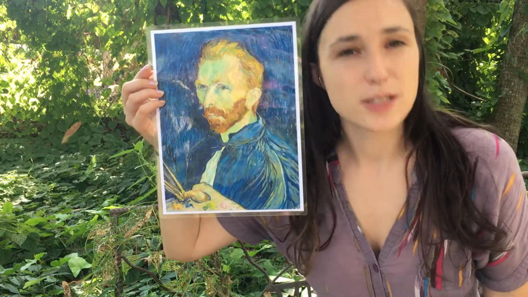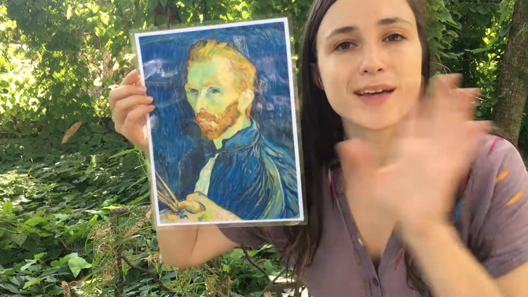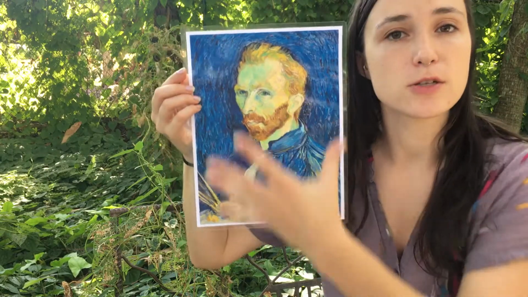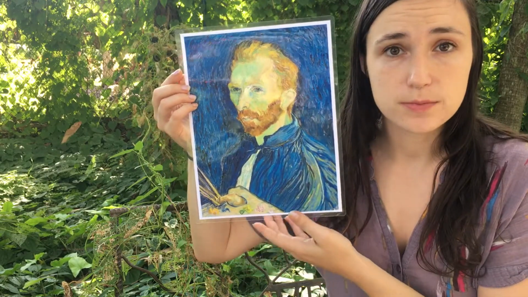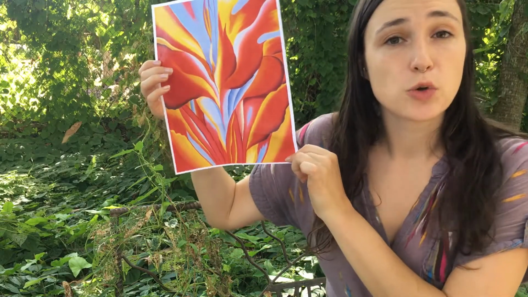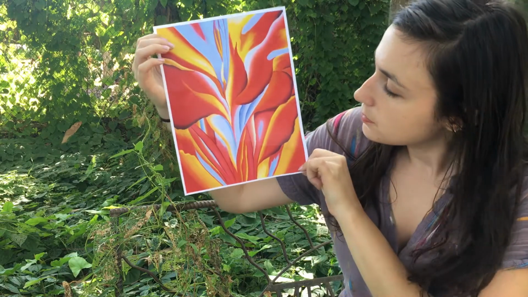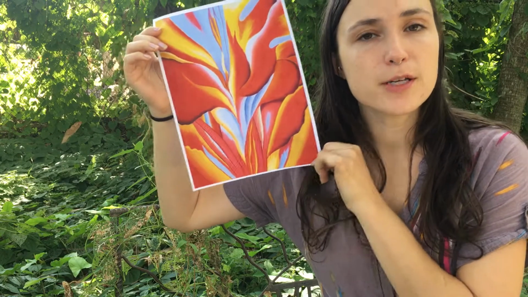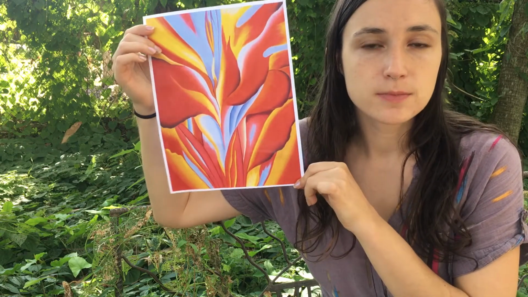Though color means different things to different people, we can get a general sense of how an artist is operating based on the color choices that they use. Our next example is a painting by artist Georgia O'Keefe. Now this is actually a painting of a flower, but is rather abstract.